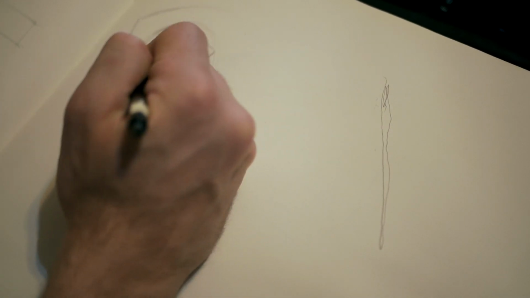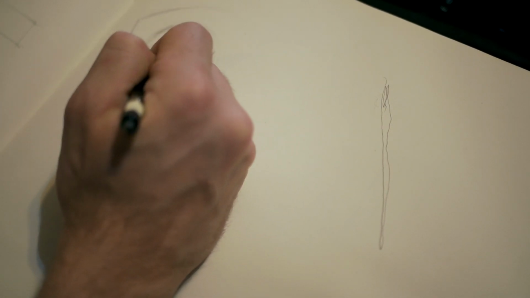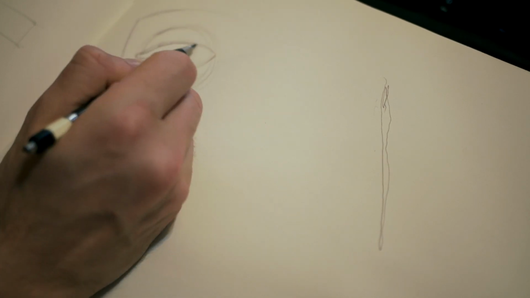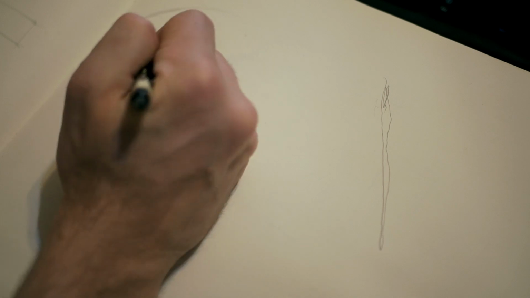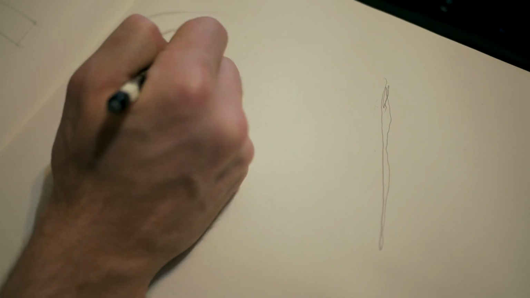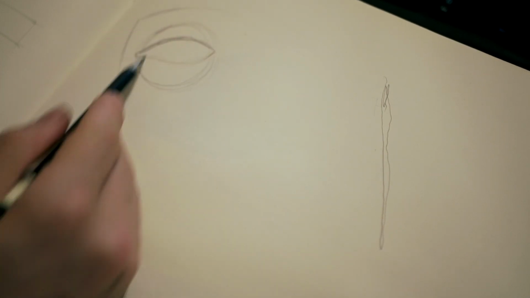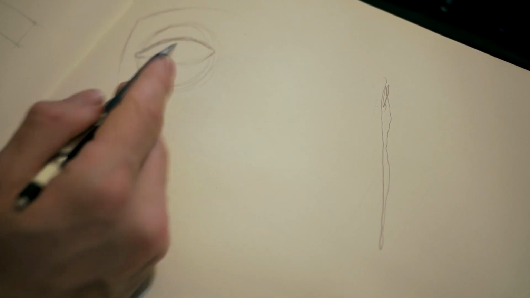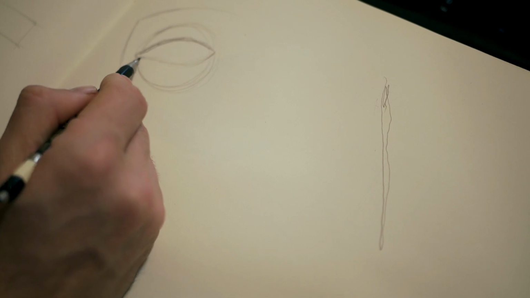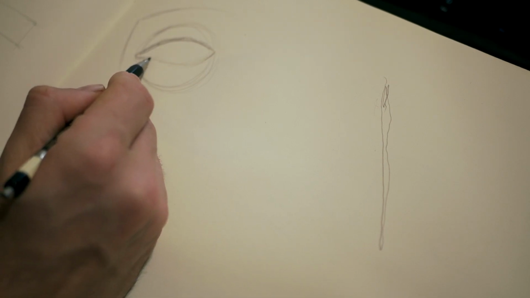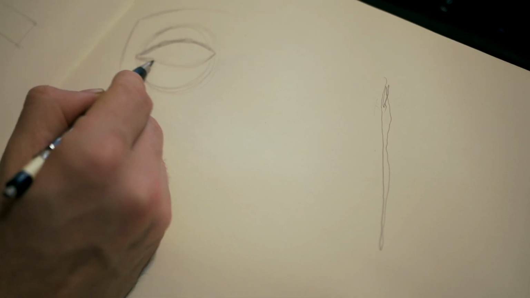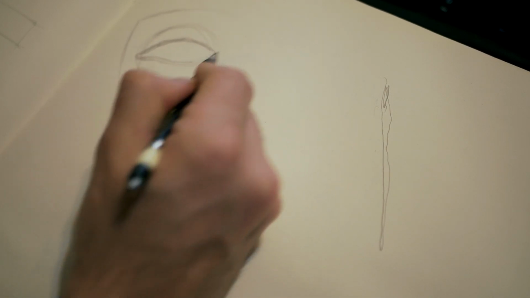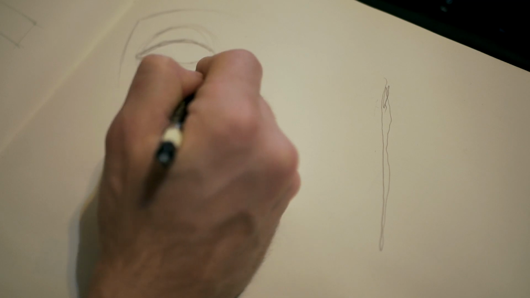The eyelids themselves have a thickness, so when we're drawing them we want to bear in mind they aren't flat. They actually have some thickness to them. So you tend to get an evident top of the bottom eyelid that is illuminated when you have light from above, which is typical.